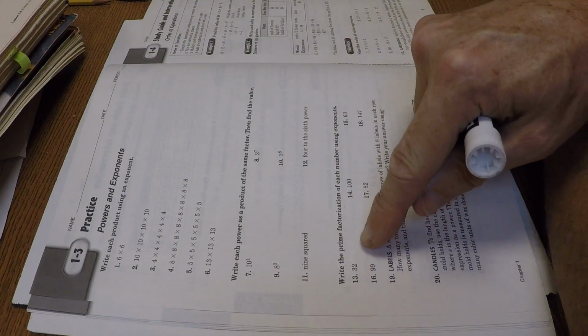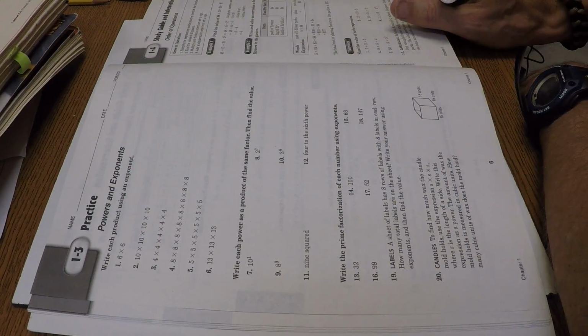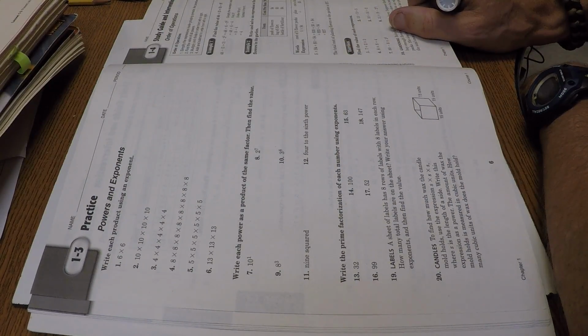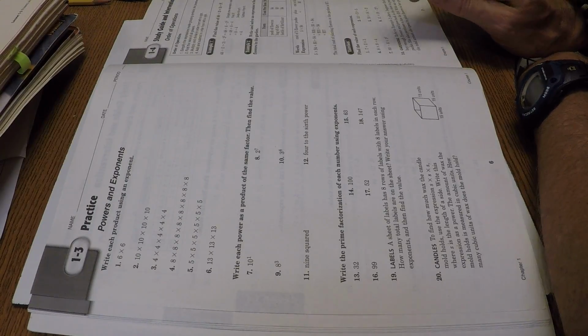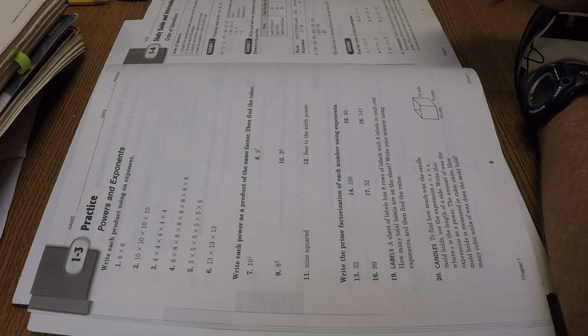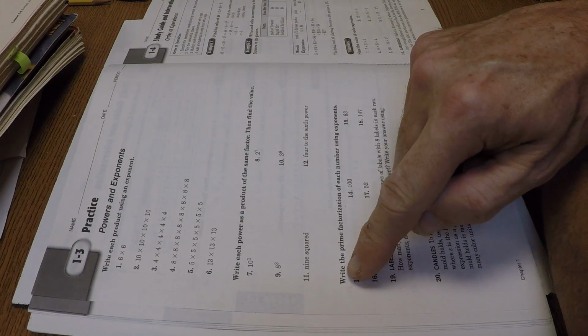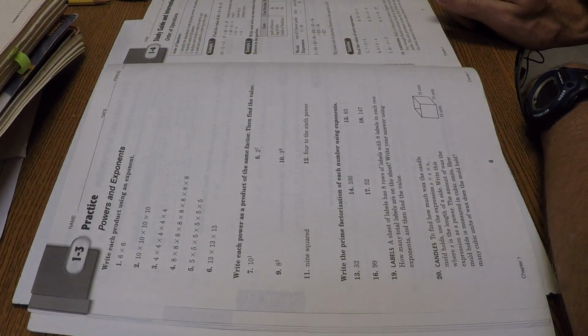This set of problems here has a totally different set of instructions, and always read the instructions first. One piece of advice I would have given several of my friends a couple days ago is to be sure and read and understand the instructions and what it wants you to do. Right down here, write the prime factorization of each number using exponents.